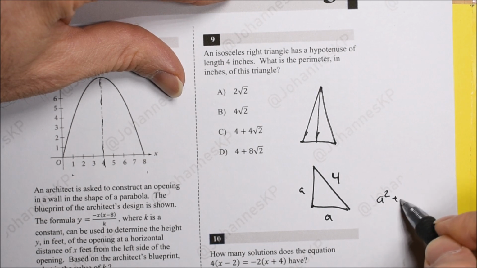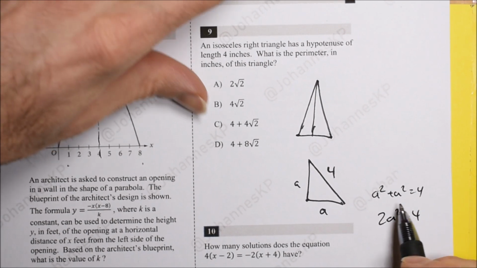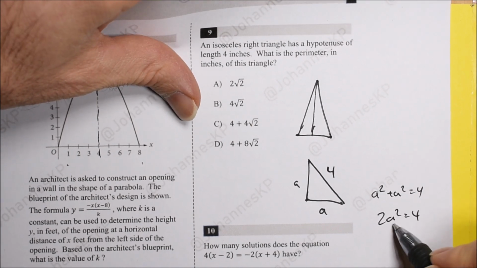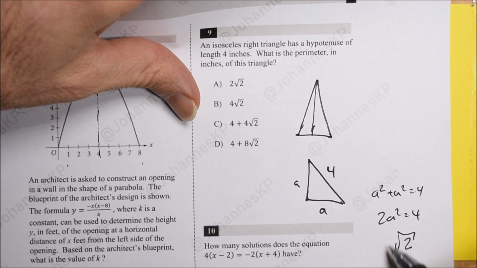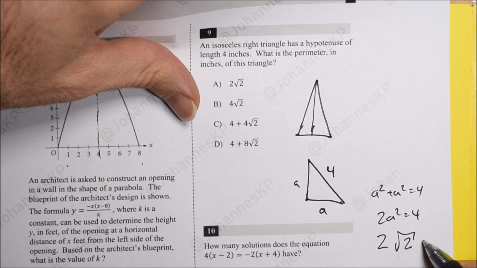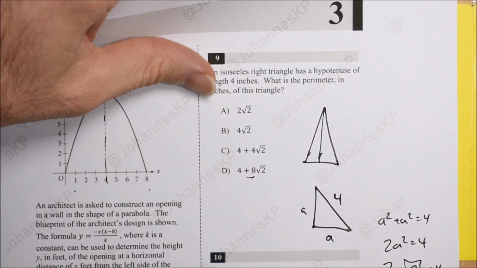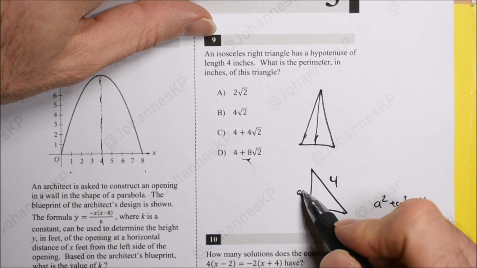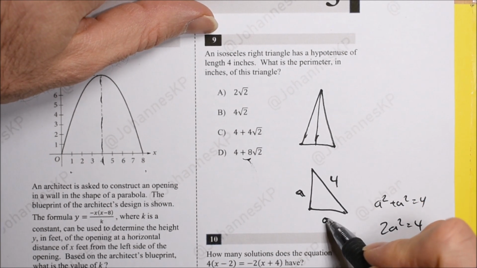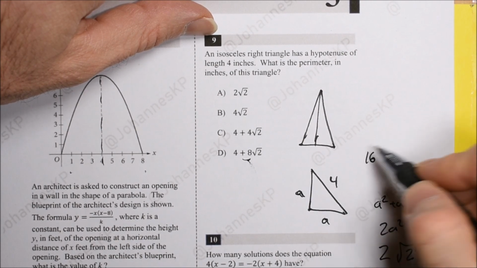A squared plus A squared is equal to 4. This is 2A squared is equal to 4. And so A is equal to 2 square root of 2. So you're going to have 2 squared is 2 plus 4. What? Bummer. A squared plus... Oh, this is 16. Oh, okay, cool. Yeah, I messed up.